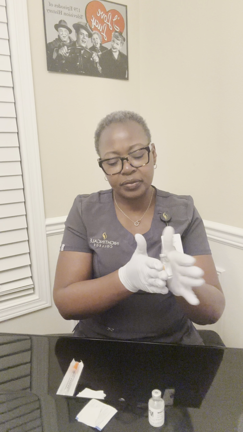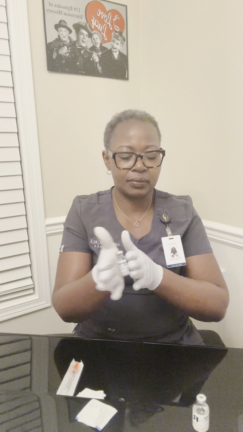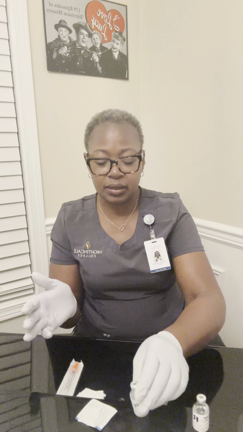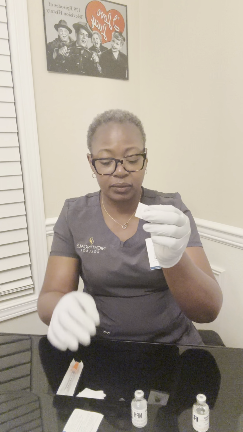I'll go ahead and roll it on my palms for consistency, and then clean the vial with a clean alcohol wipe, being careful not to introduce new germs.